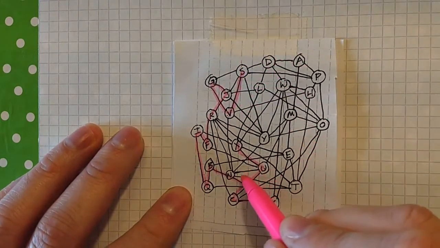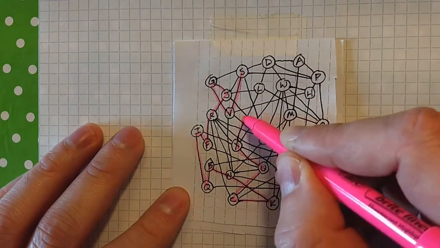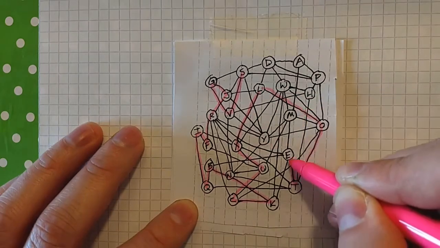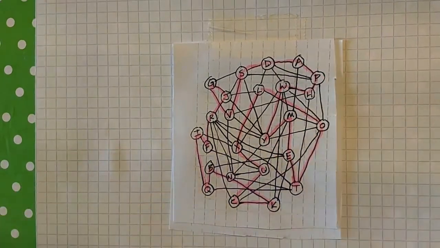From X, L now only has 3 connections left because J is already used, so I'll go from X to L. It looks like I can use everything in the middle right here, and the top part is easy. So now we have a solution. I know it seems like guessing, but if you try it, you'll see that guessing actually works pretty well here.